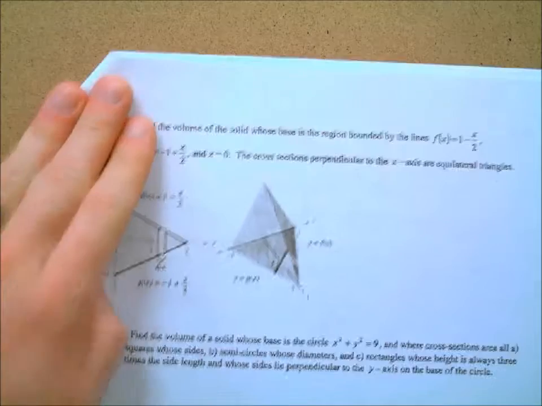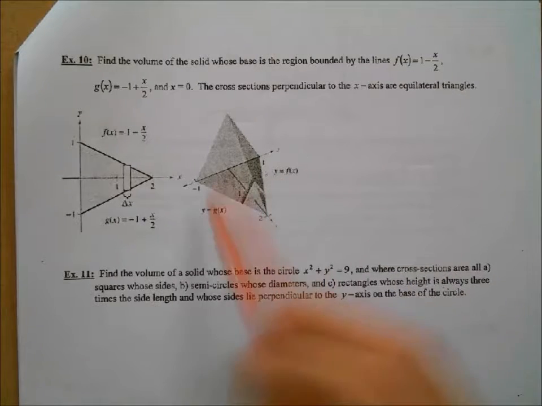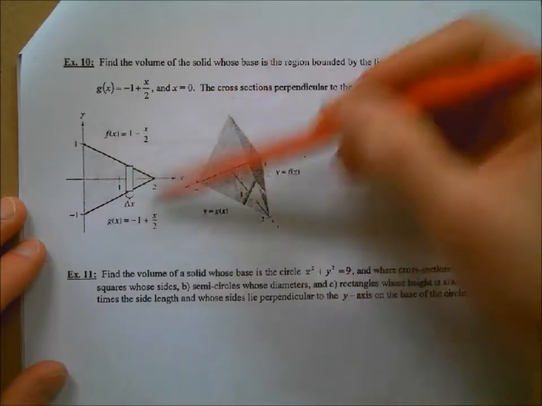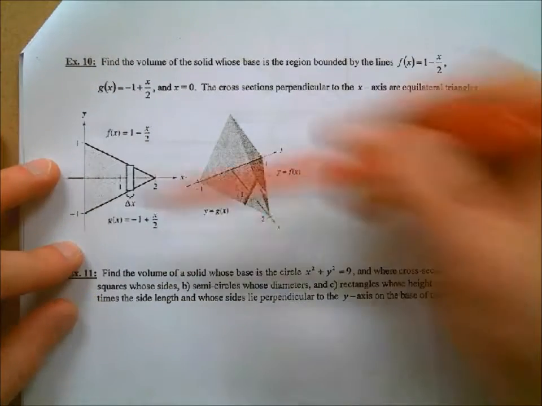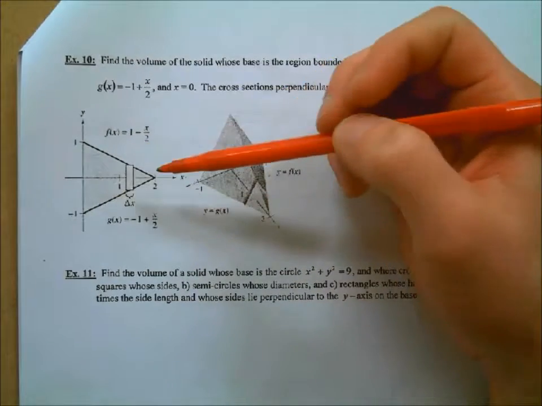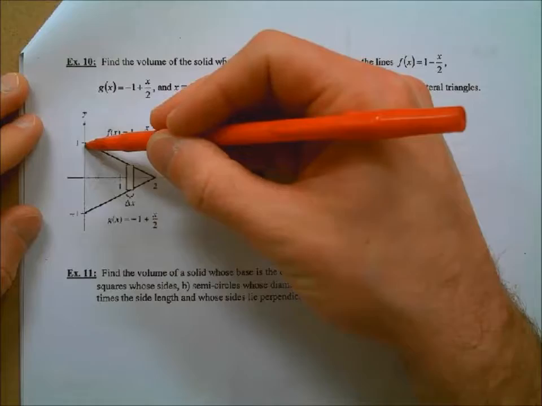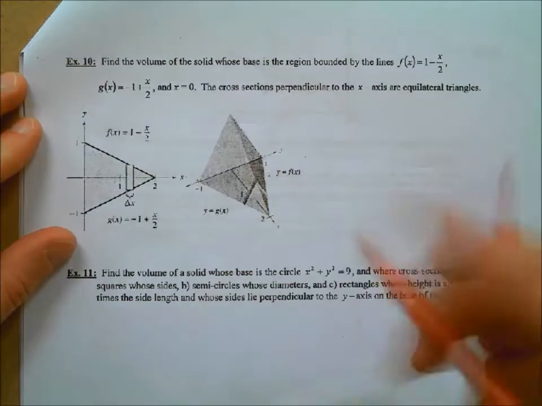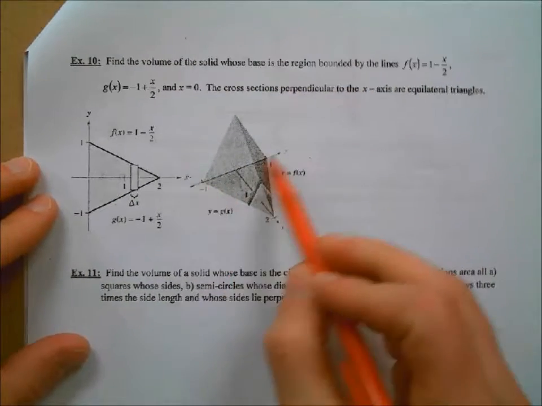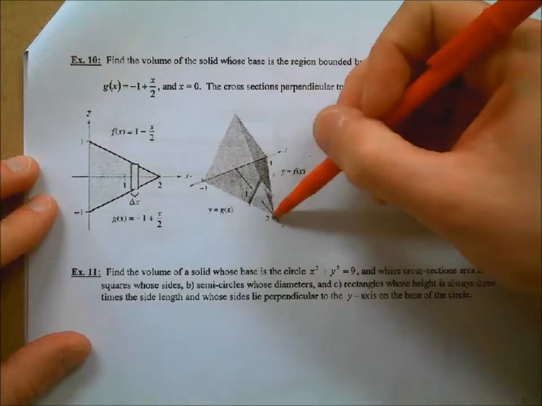If you just turn the page over, I'll give you a quick sneak peek at one of the problems we're going to be doing. This is a solid with cross sections that are triangles again. Here's a region in the coordinate plane, there's our x-axis, there's our y-axis, so we're two-dimensional right here. The triangles are going to come up and out, and you can see it creates this kind of shape. You can see these triangles that build up, and there's that region right there.